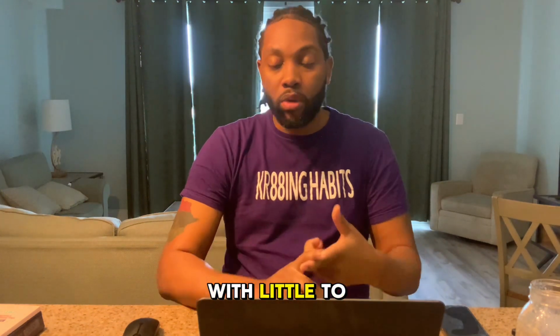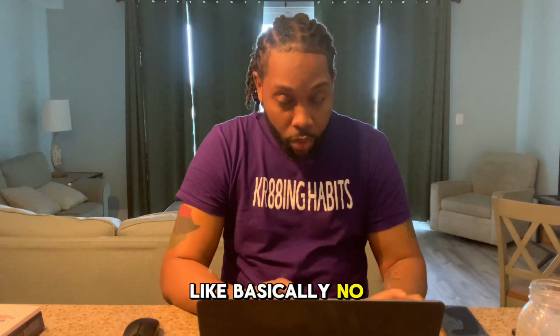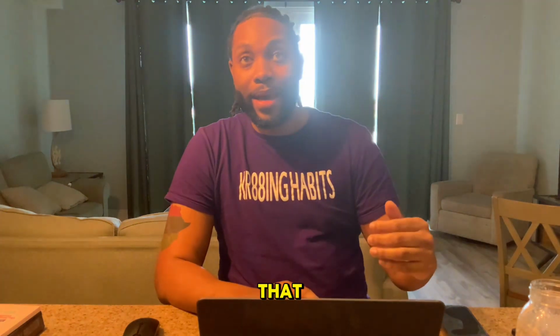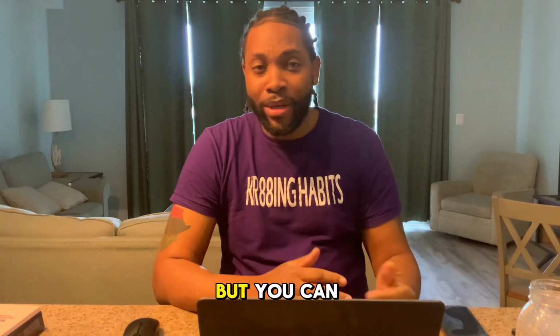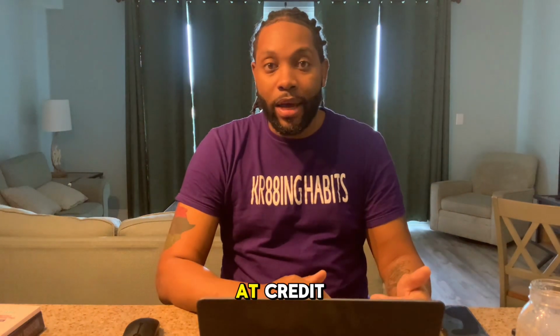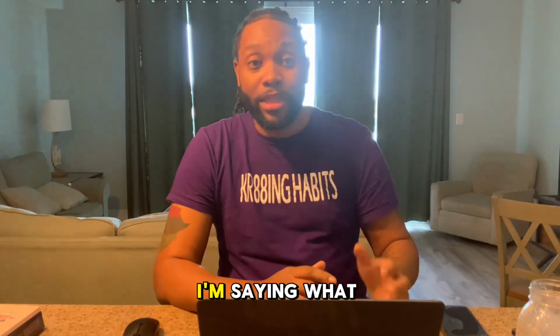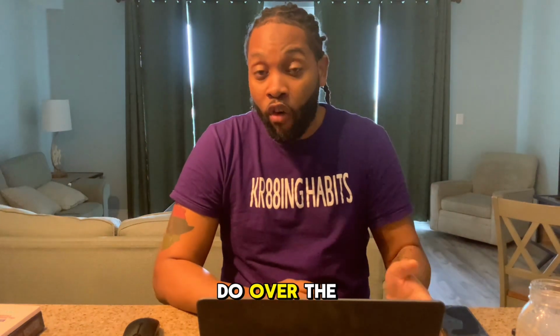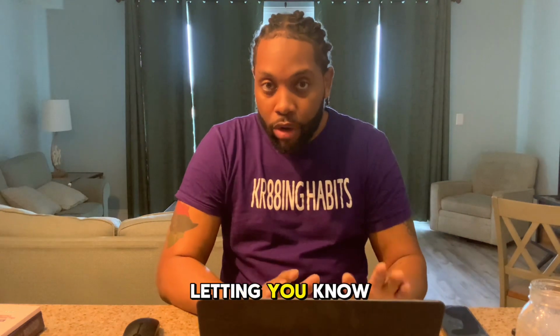And if you need funding, if you've got the credit score with little to no derogatories, basically no derogatory remarks, to be good you want that 680 or above, but you can still swing it with a 620, 650, depending on if they're looking at credit. I'm not telling you this is guaranteed with a 620 or 650. I'm saying what I've seen people do over the years as I've coached and mentored people on how to do it. So, disclaimer.